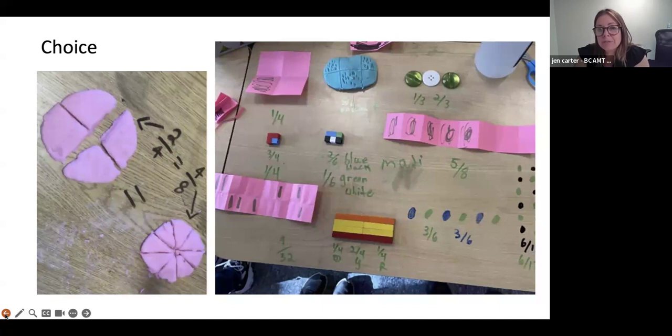We said, show us what you know about fractions so far. What fractions can you make? What equivalent fractions can you make? Label your thinking and use fraction notation if you can. Then we were able to walk around and clearly see where kids were at. That choice was motivating to them, and it was also enlightening to us about what we needed to do next.